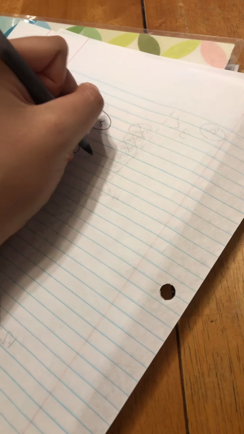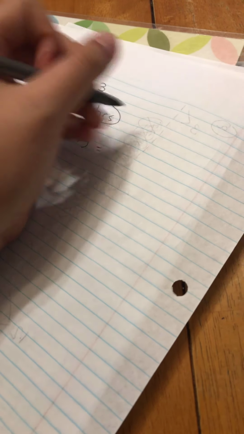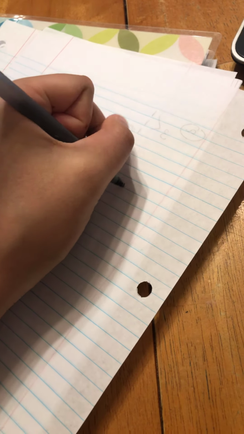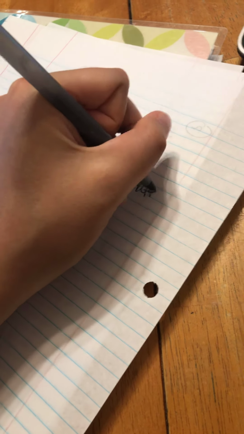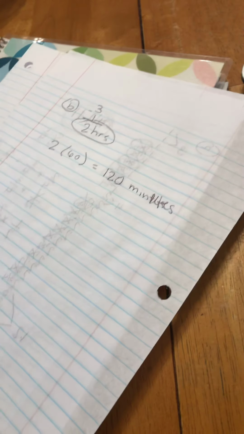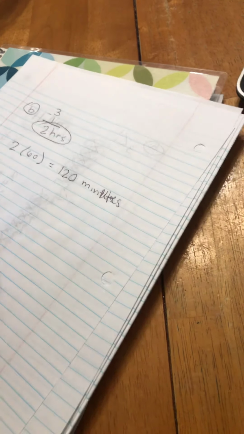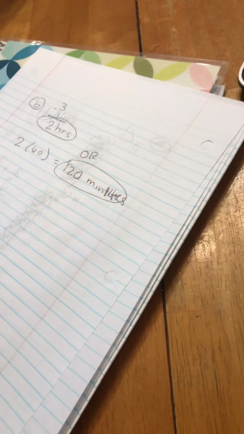So to find the number of minutes in this difference, 2 times 60 is 120 minutes. So the difference for this last part between the most number of hours read and the least is 2 hours or 120 minutes.